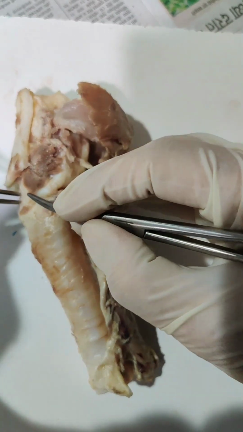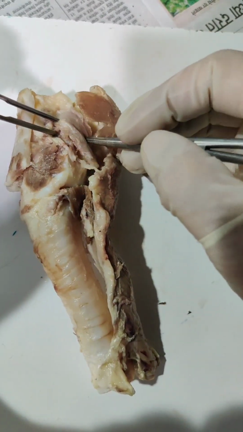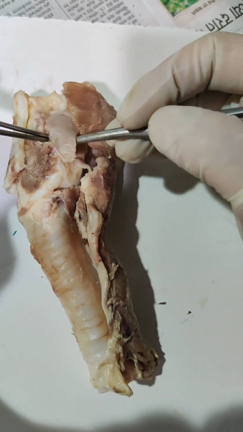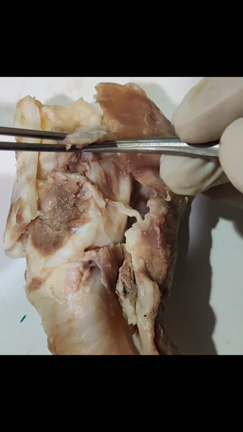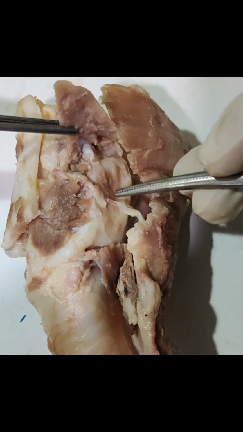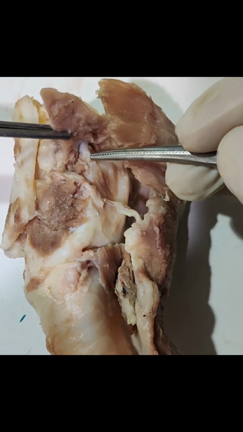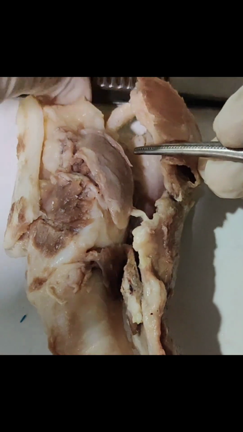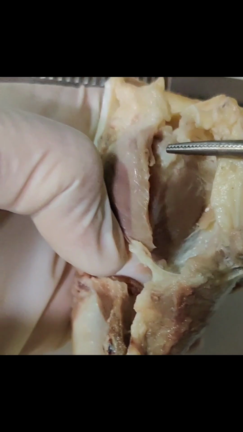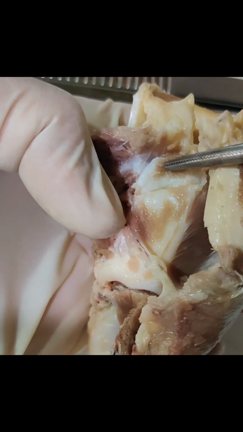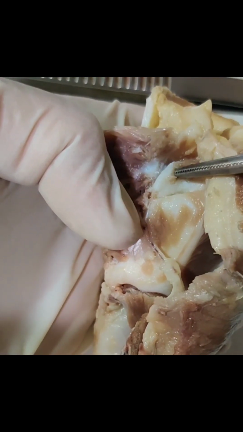This muscle, as we saw earlier, is the lateral cricoarytenoid. This muscle over here is the posterior cricoarytenoid. As we can see, the muscle is attached to the cricoid, the posterior lamina of the cricoid, and the arytenoid. This is the muscular process of the arytenoid. This small transverse muscle that we are seeing over here is the interarytenoid muscle. This is the muscular process and the body of the arytenoid.